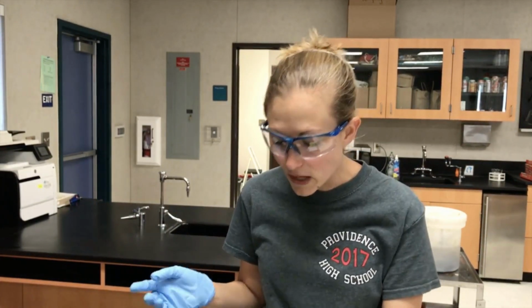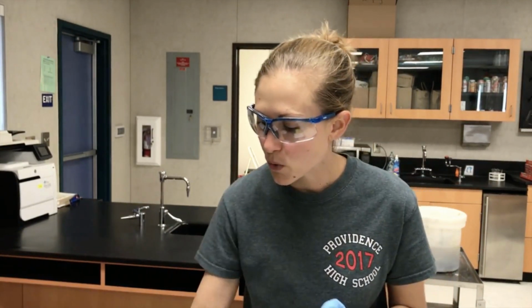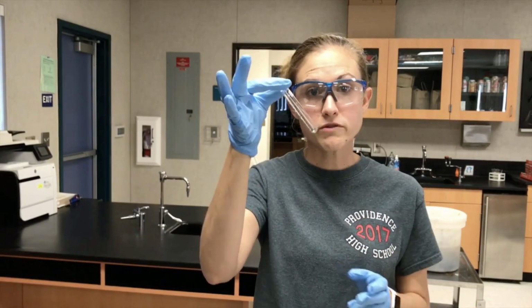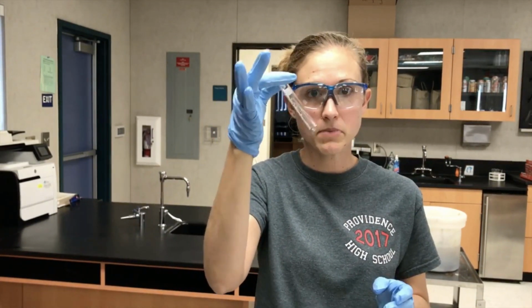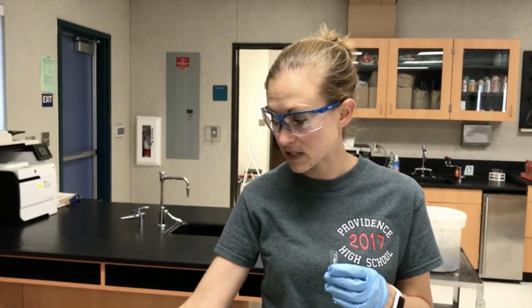Well, in order to do that, we need 5 different solutions with different concentrations. So we have one solution already. It's 0.4 molar copper nitrate, and now we need to create the other 4 solutions. So I'm going to show you how I created the 0.2 molar solution. So you're going to get a total of 6 cuvettes. Okay, so these are glass, be careful with them because they can break. Now, I'm going to fill one of them with water, and then the other 5 are going to have solution.